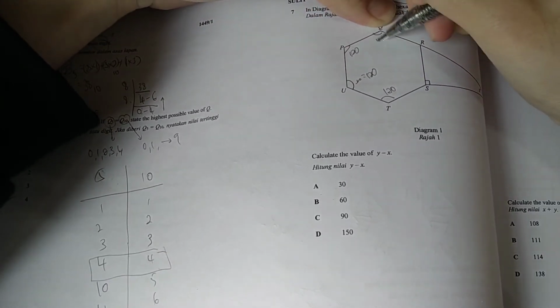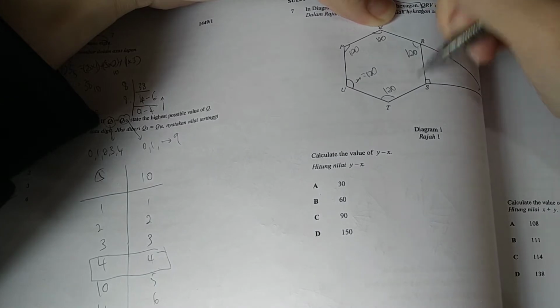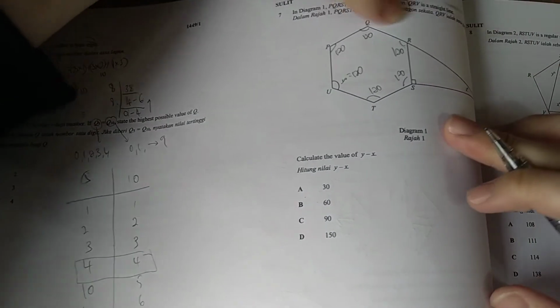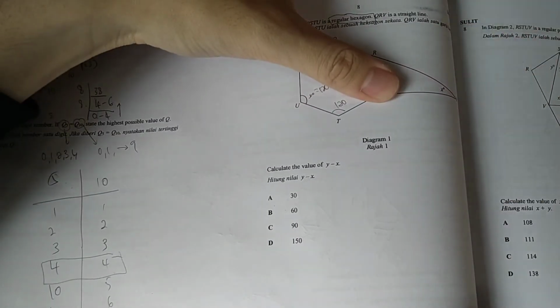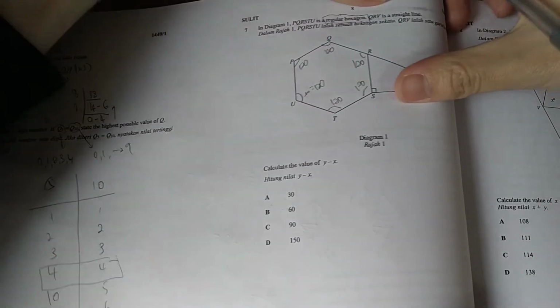Because you do it so many times, you don't even have to memorize it anymore. It already masuk otak, automatic in your brain already, because you do it so many times.